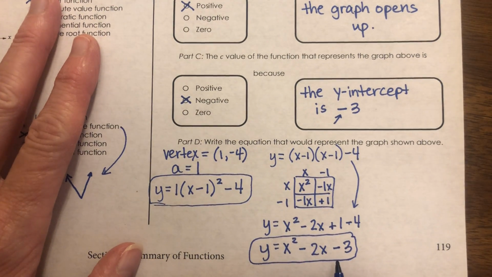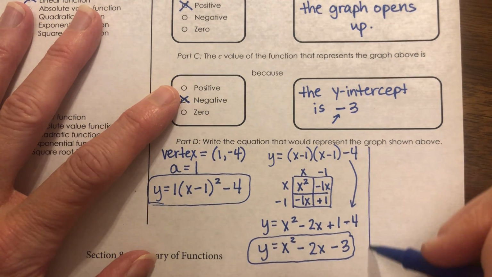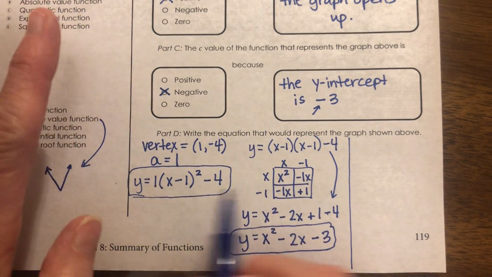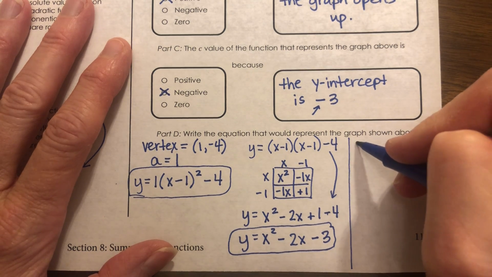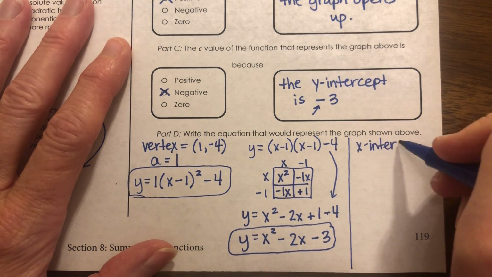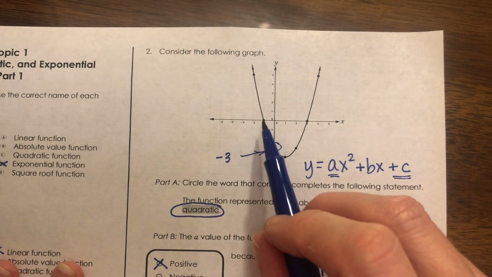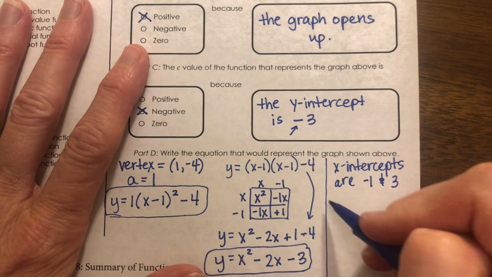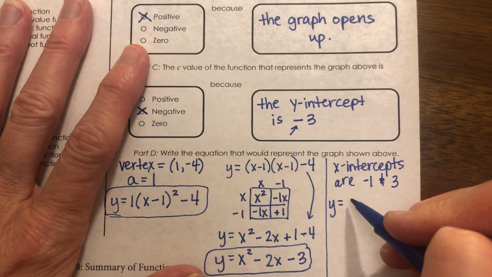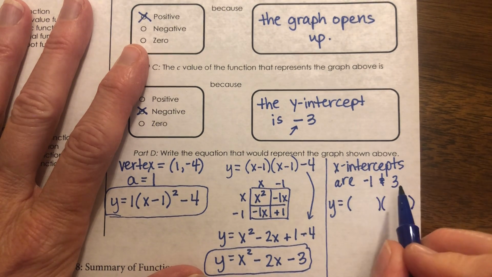Vertex form, standard form. There is one more way we could have gotten this right here. So let me show you this alternate method. Either one of these was fine, but our alternate method of getting this would be, let's look at our x-intercepts. What are the x-intercepts on our graph? Look at them up here. And I see that they're at -1 and +3. So I can write my equation as y equals, all right, let's do the zeros here. The zeros of the function are -1 and +3.